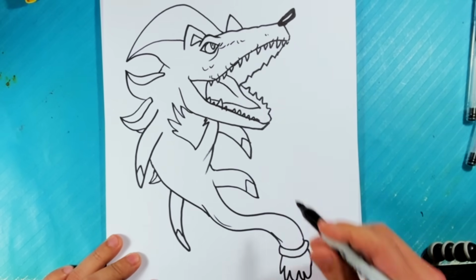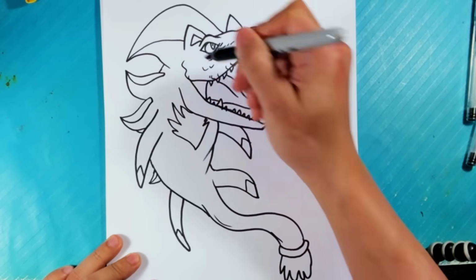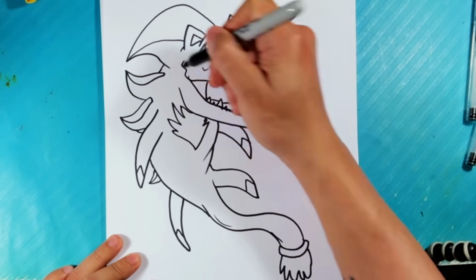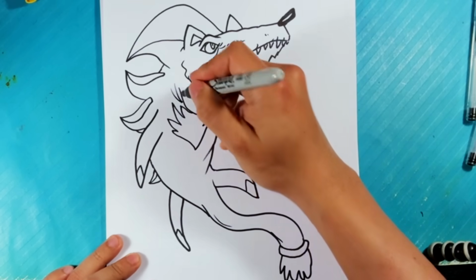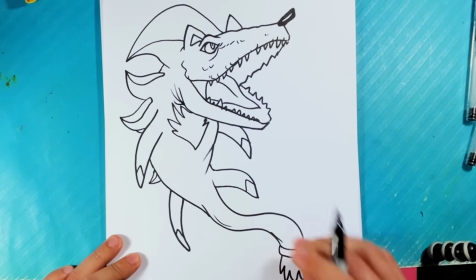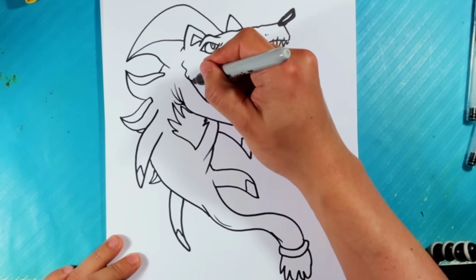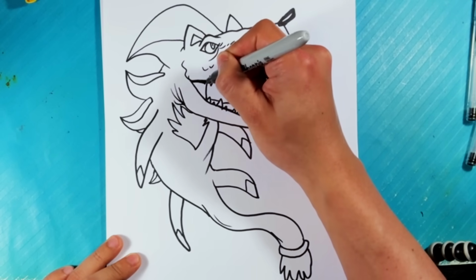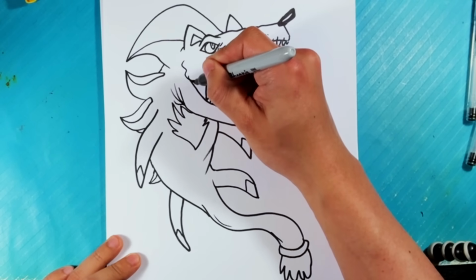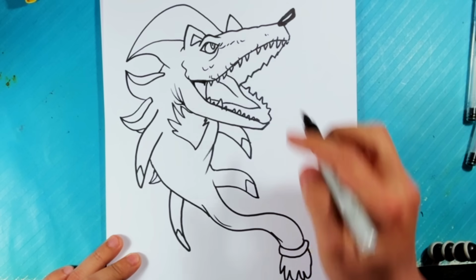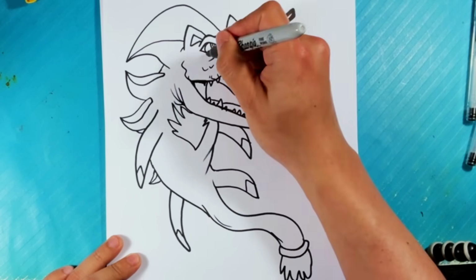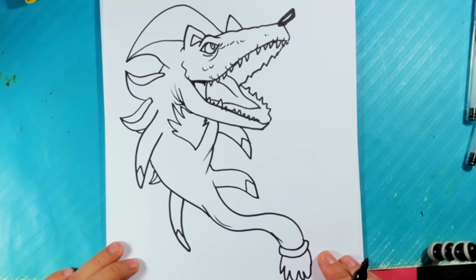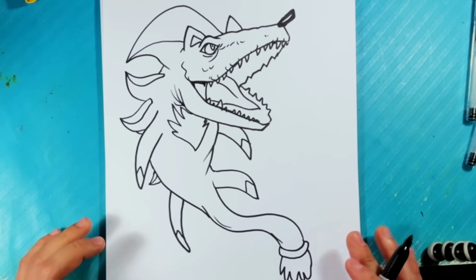Line out, line over here, curve, line over here. And maybe another little line right there, but you can throw as many of those lines as you want because this is ultimately going to be a reptilian character, right?